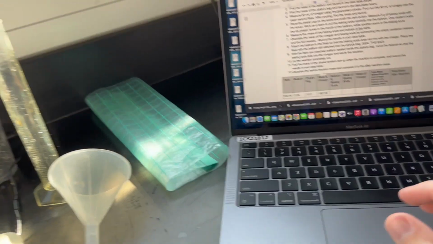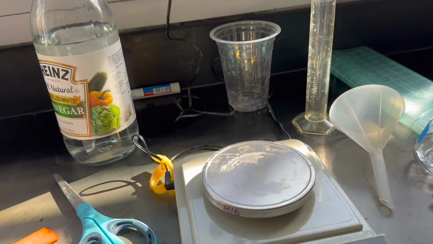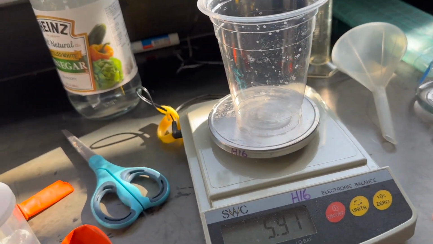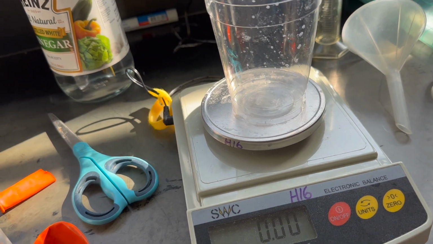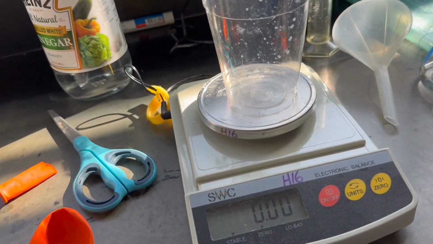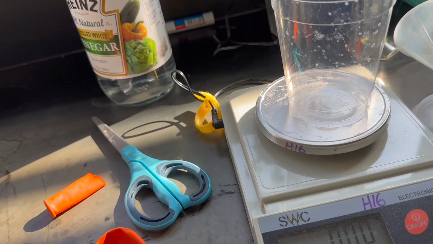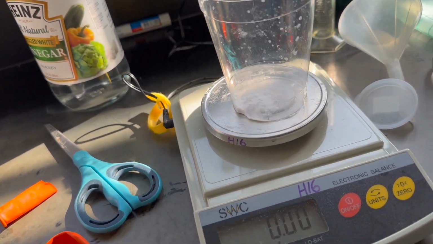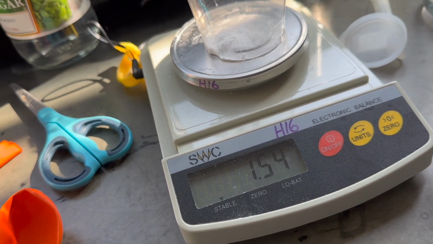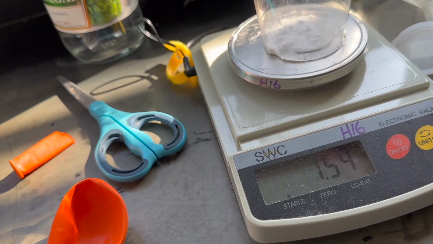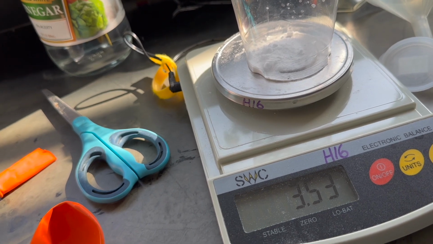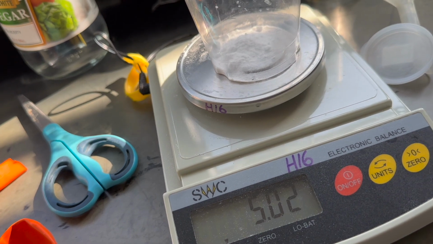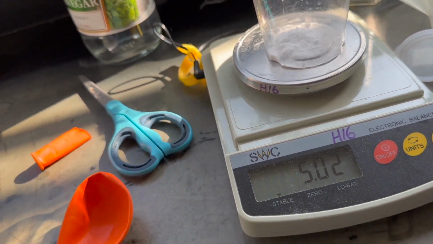Then we want to place the plastic cup on the scale. Zero it out and get 5 grams of baking soda. Ooh, that one was almost 1.5. 3.5. Oh, nice. 5.02. That's really good.